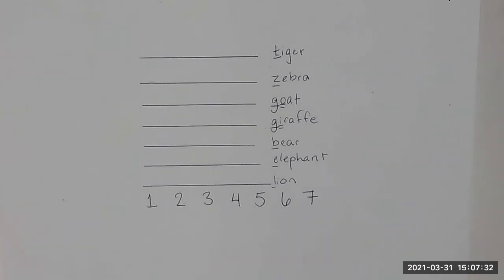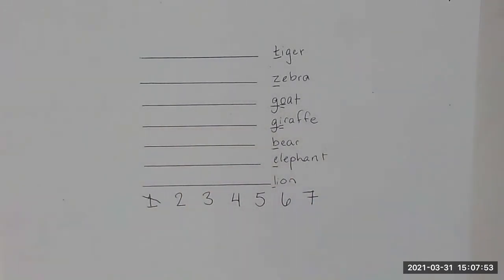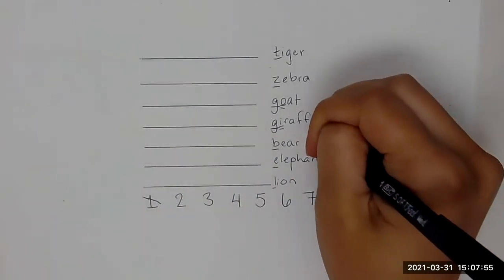Let's start. A. Is there an A? No. B. Is there a B? Yes. Which number should we start with? We should start with number 1. Very good. Let's cross out the number 1 and write it beside the word bear.